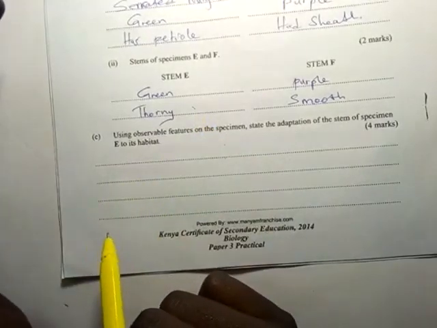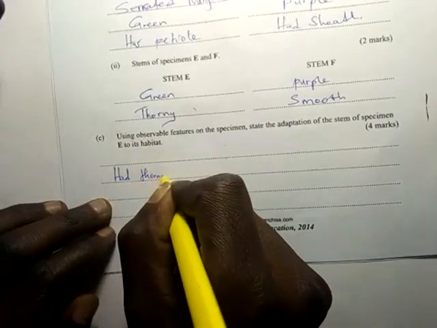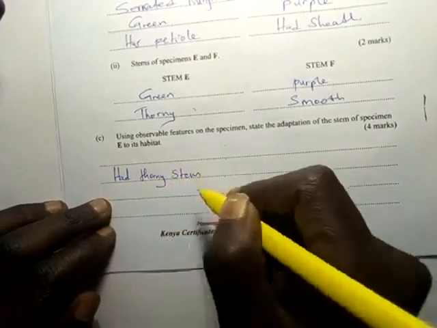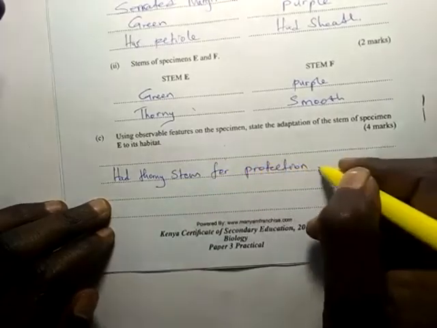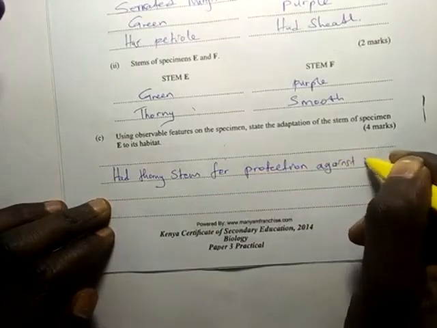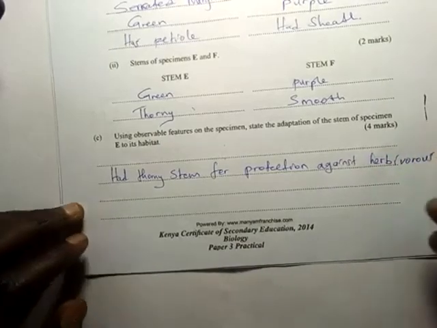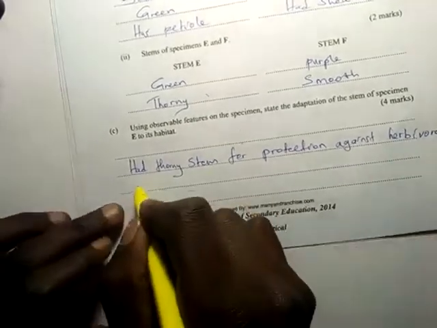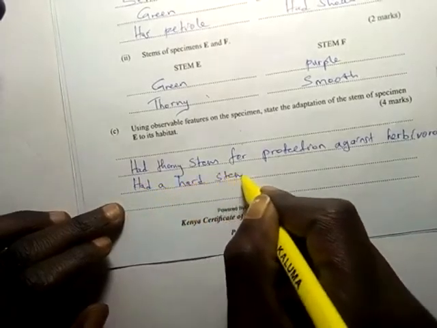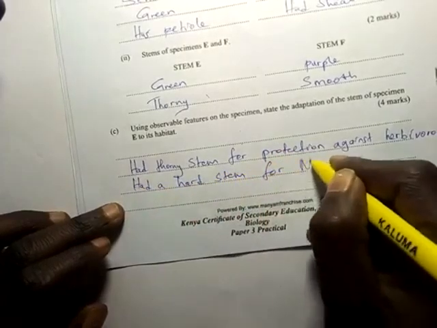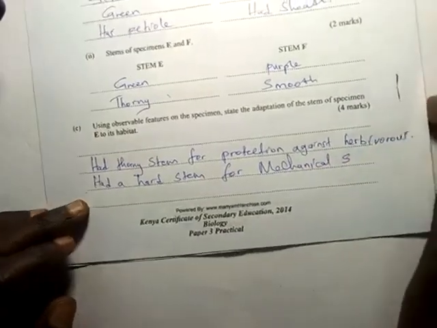So we will say E had a thorny stem for protection against herbivores, so as to survive herbivores. That's one. The other one, it had a hard stem for mechanical support, to support it in order to survive in its habitat.